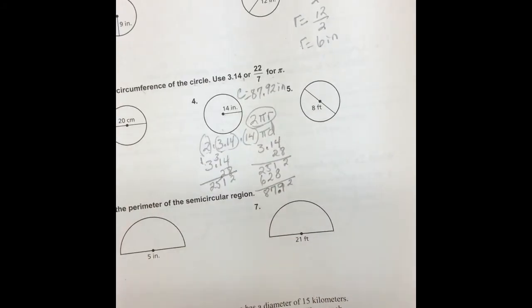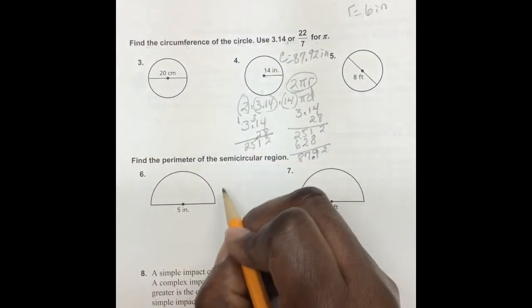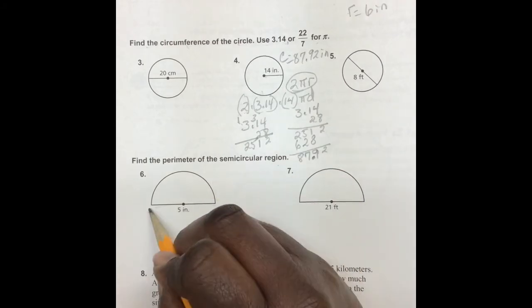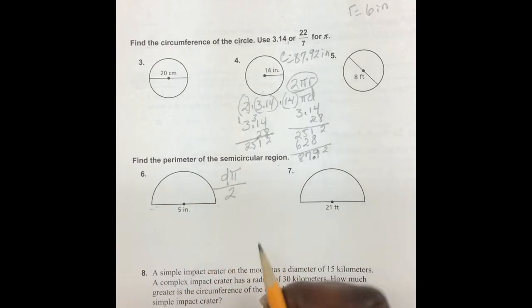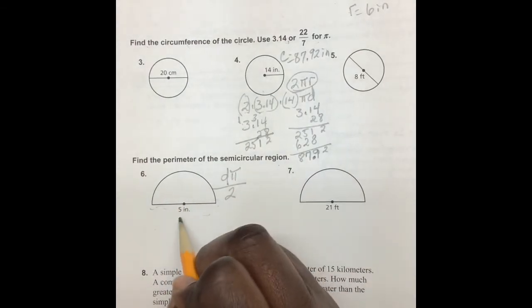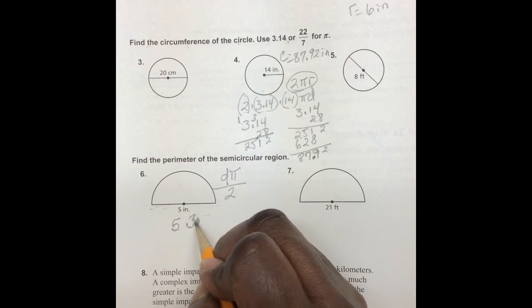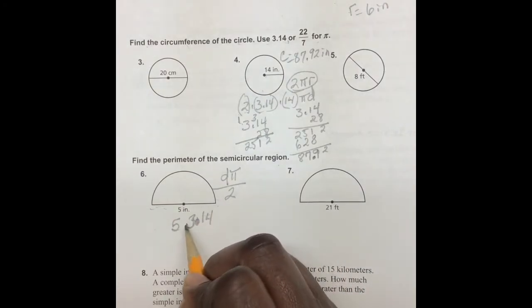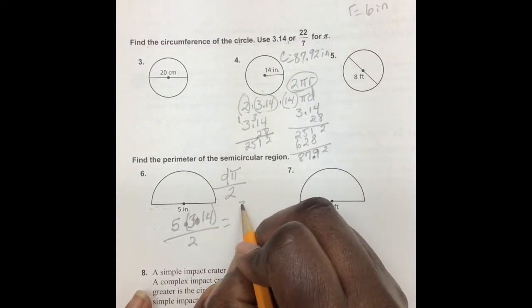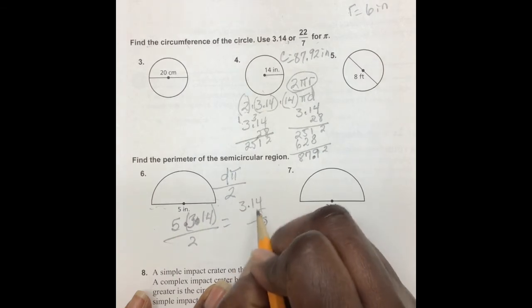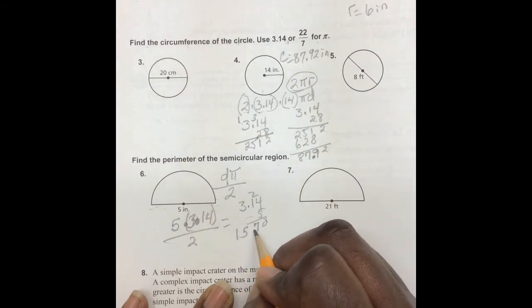Move on to number 6. On number 6, we're dealing with a semicircle. We know that it is same as the circumference. In this case, since we have diameter, it's diameter times pi, and because it's half, divided by 2. So let's move forward. That would be 5 times pi, which is 3.14. And then you take all of that divided by 2. Okay? So here we are. 3.14 times 5. 5, 6, 7, and that's 15. Okay? And then divide that by 2.